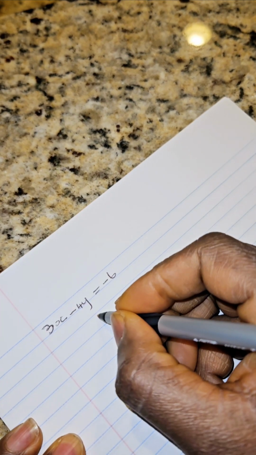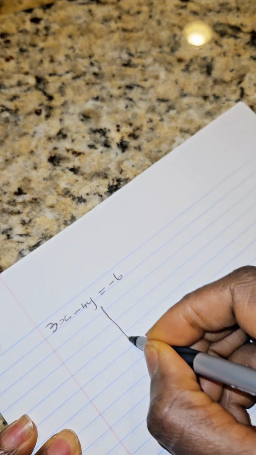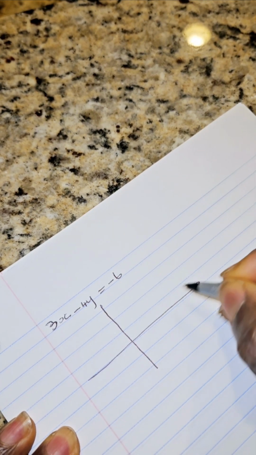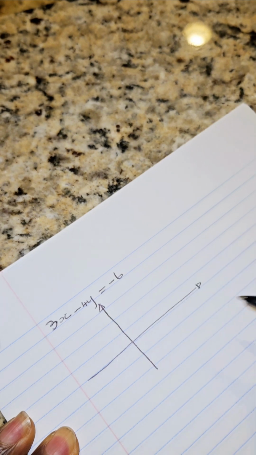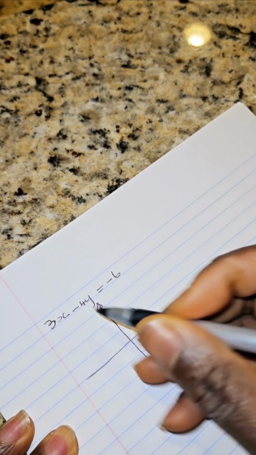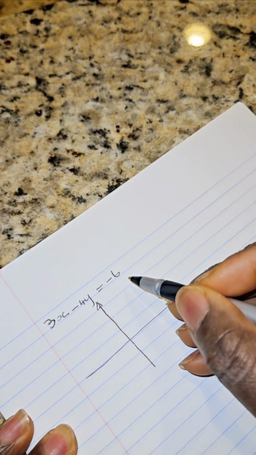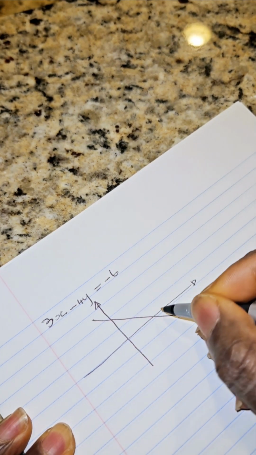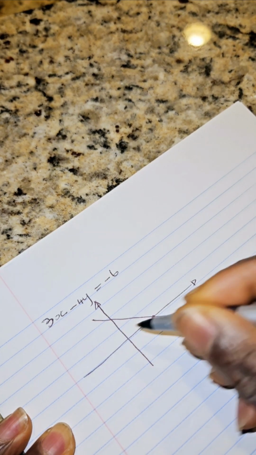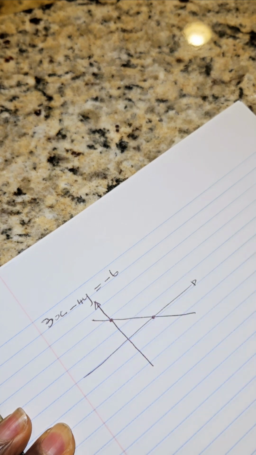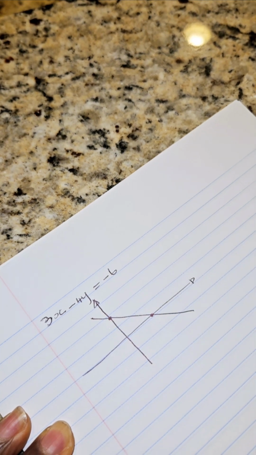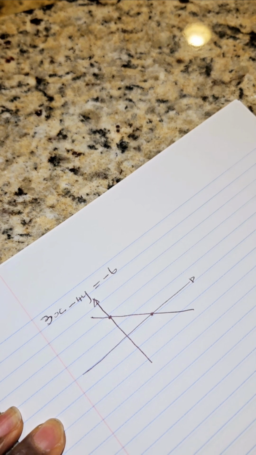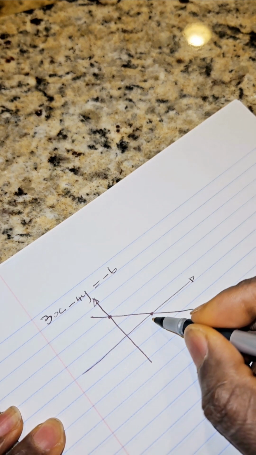For instance, if I imagine that I have a graph, this is not the exact line for this equation. I'm just going to draw a line. This point is the x-intercept, and this point is going to be called the y-intercept.